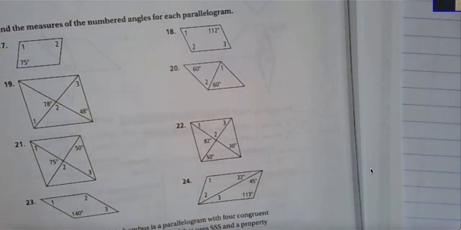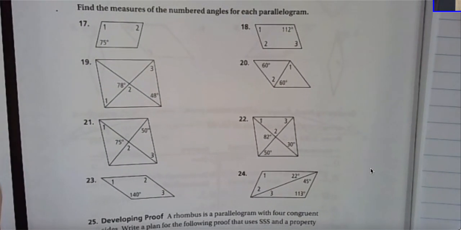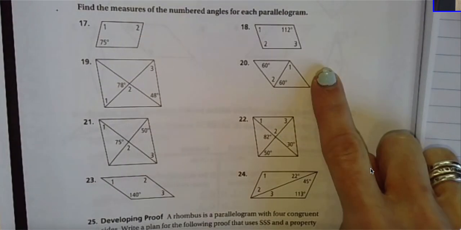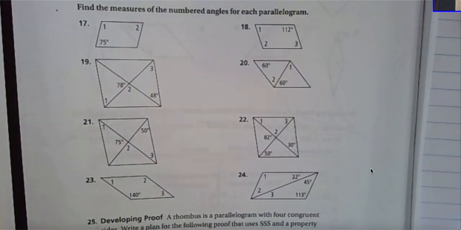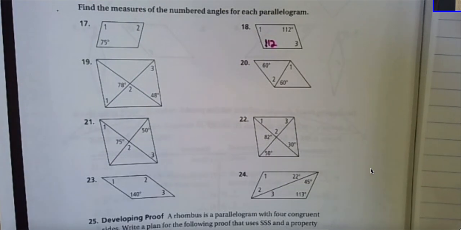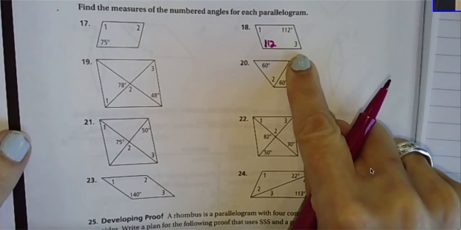Now it's the same concept on 17 through 24. I'll actually do a couple of these with you, but y'all are going to have to write all of them down. Let me do number 18 with you first. The first thing you should know on number 18 is, what is angle 2 going to be? 112. Okay, so I would write 112, because you know opposite angles are equal. Then how would I find angle 3?